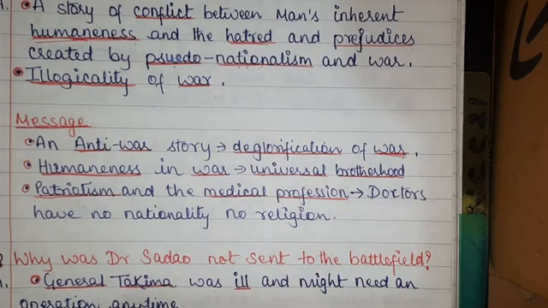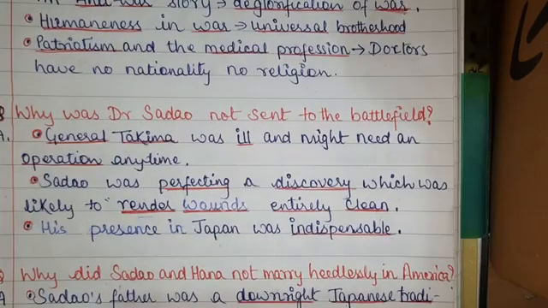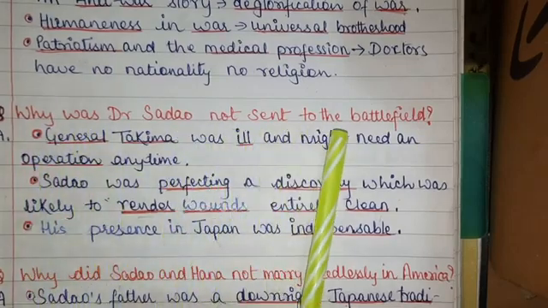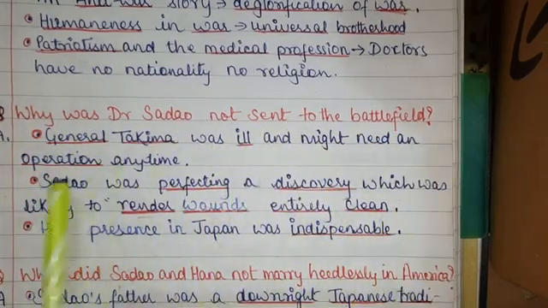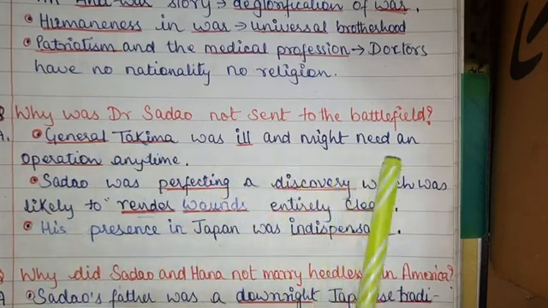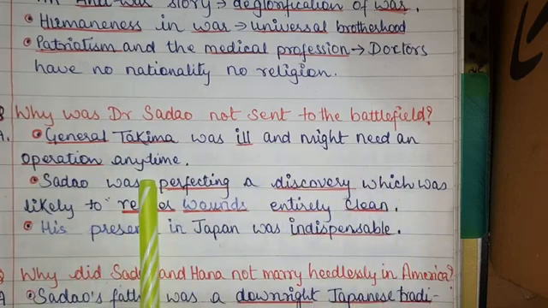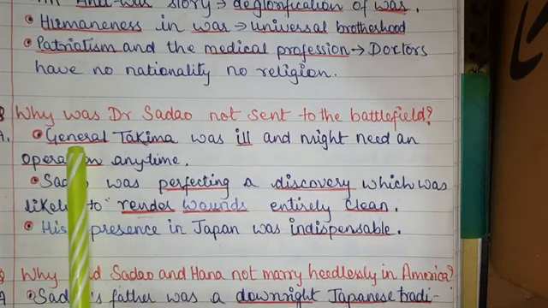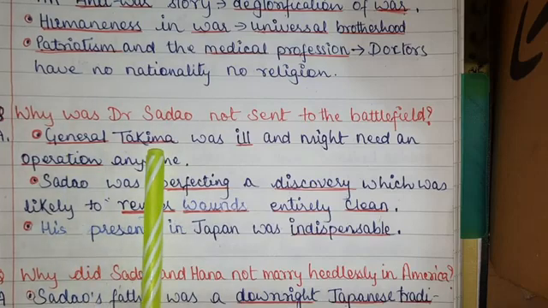Let's move towards the questions now. First question is, why was Dr. Sadao not sent to the battlefield? The answer should be, General Takima was ill and might need an operation anytime. See children, you have to keep in mind who was the general. What was his name? This is for MCQ.